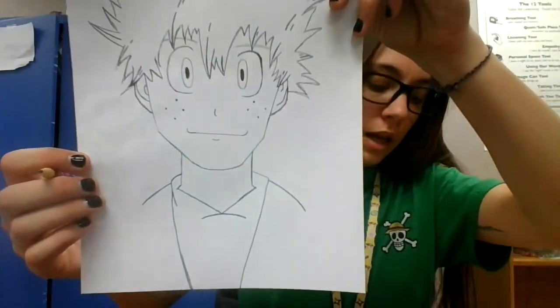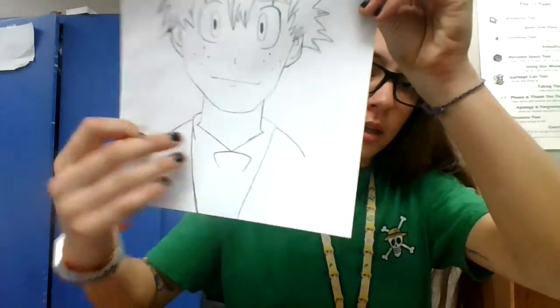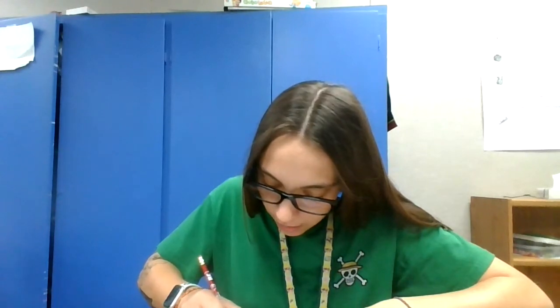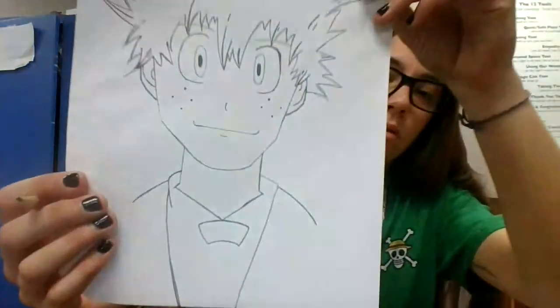So now, where that V connects, I'm going to draw a curved line. So I have a curved line where that V connects. And then I'm going to go ahead and round out the edges, and then I'm going to connect it just like this. So this is going to be his tie. So right now you should have kind of like a curved rectangular shape.